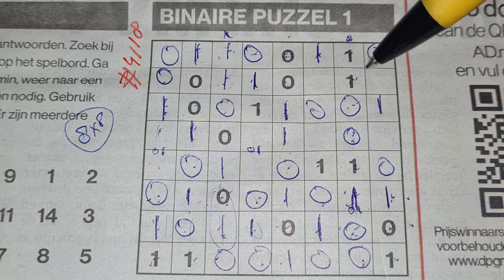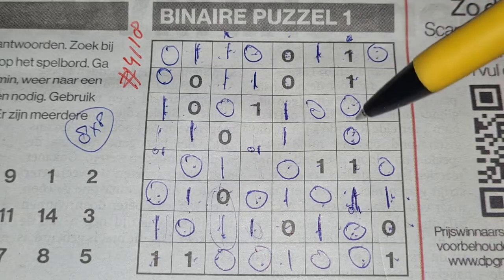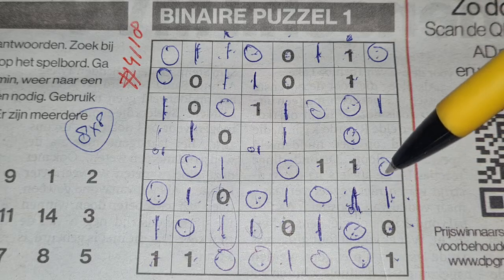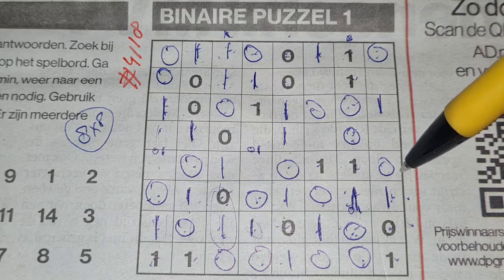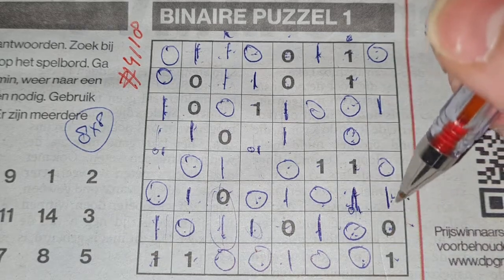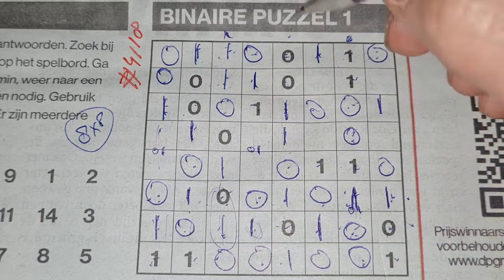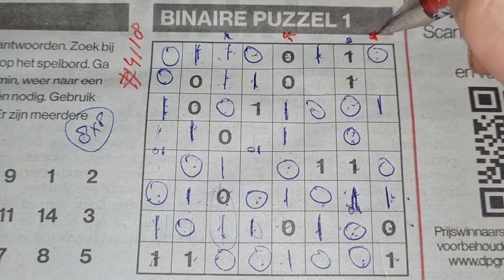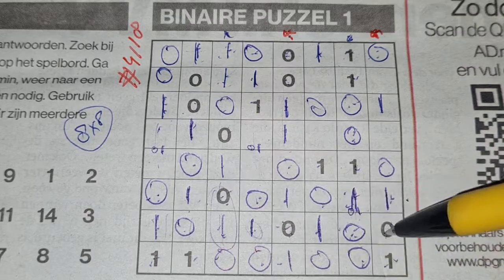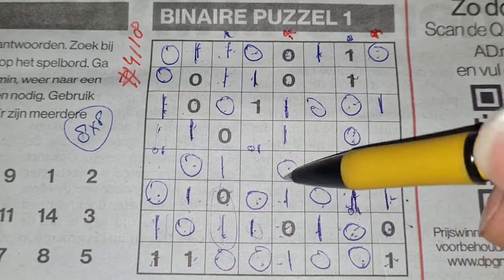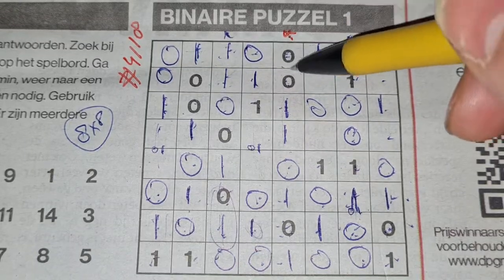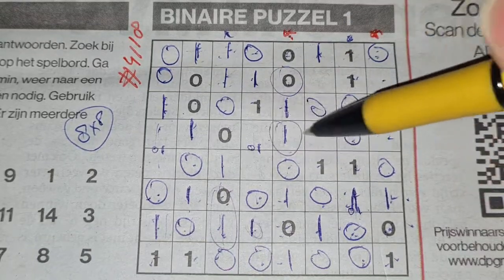Interesting. Maybe I need to compare. For example, this column. Yeah. This column and the last column. Okay, let me compare the 1, 1, the 0, 0, the 1, 1, the 0, 0, empty box, the 1, 1, empty box, the 0, 0. So we need to switch these two digits.